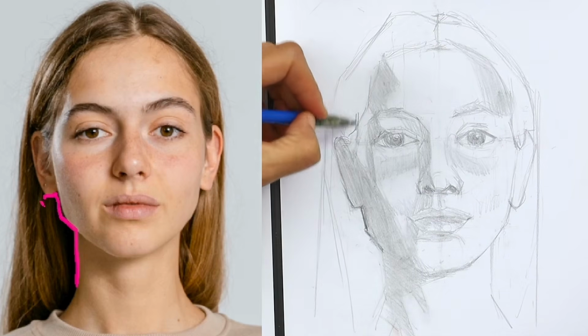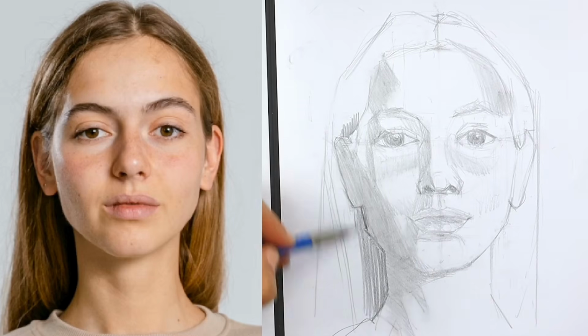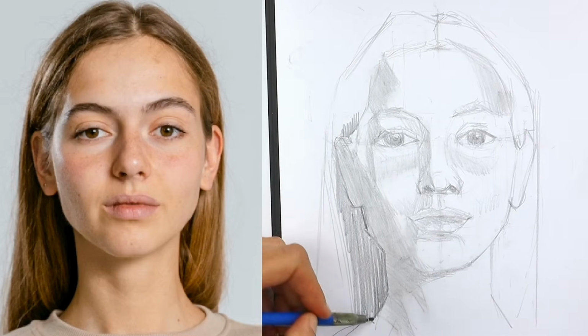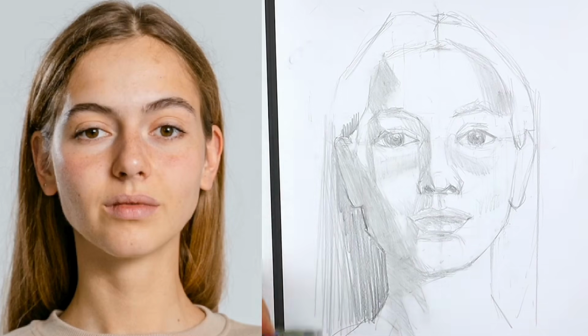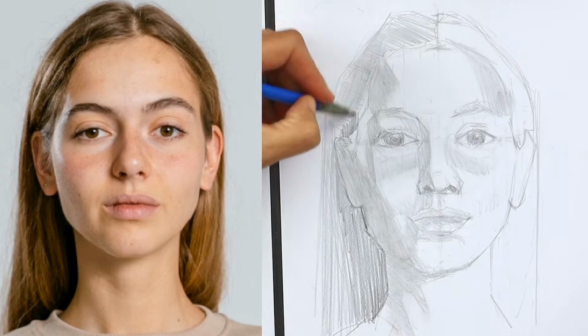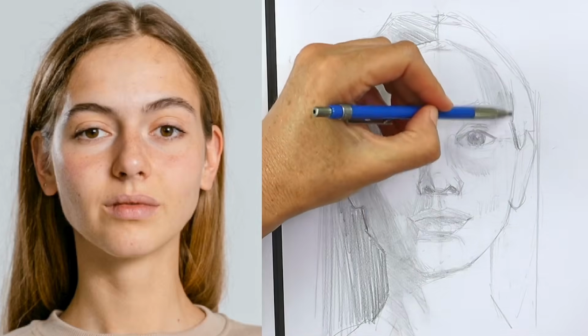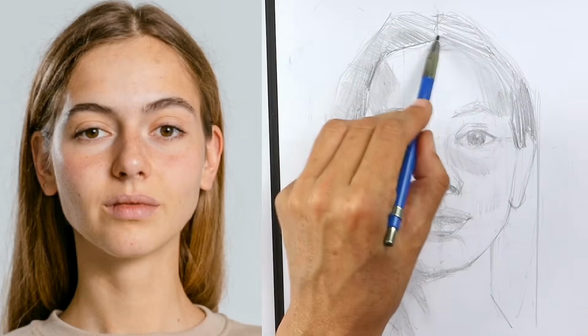When you're observing the photograph, you're looking for angles, you're looking for shapes, and that might include negative spaces like this dark area of hair next to the jaw. When you're drawing the hair, look for large dark shapes and shade them in loosely rather than trying to draw individual strands of hair.